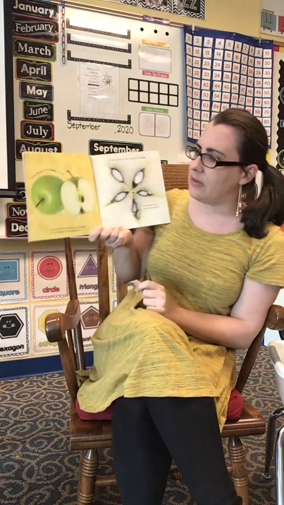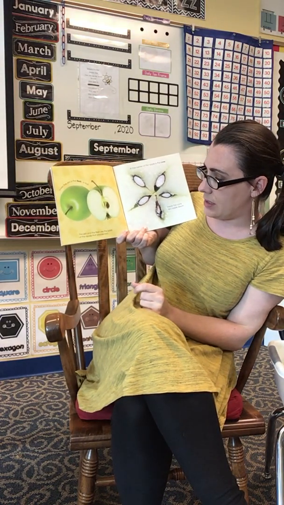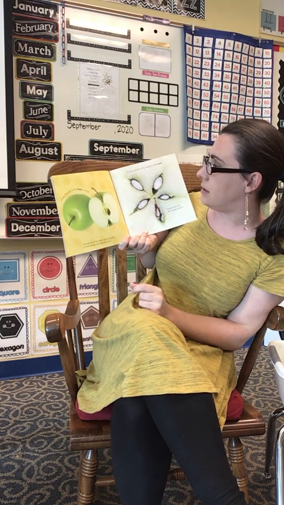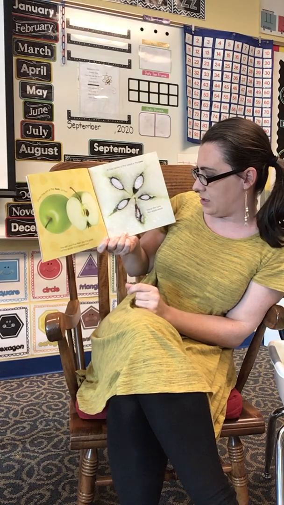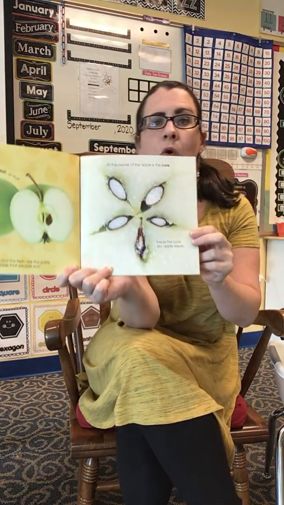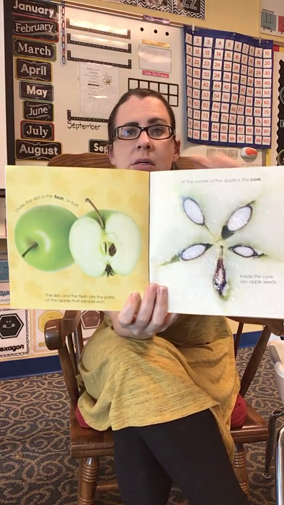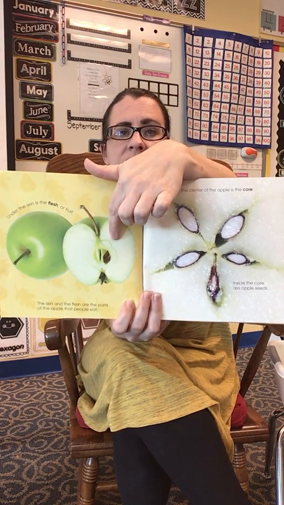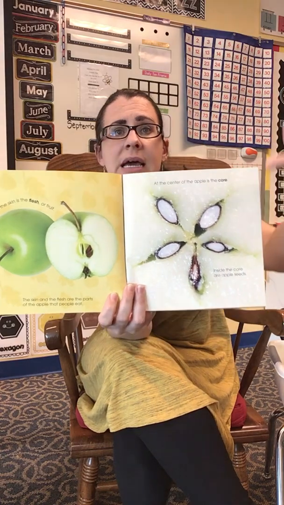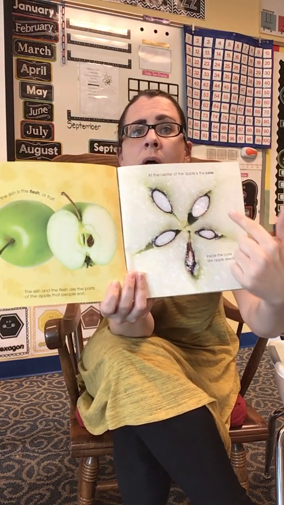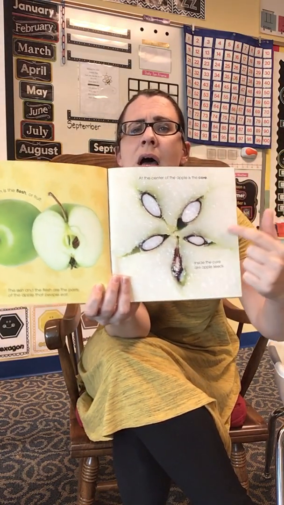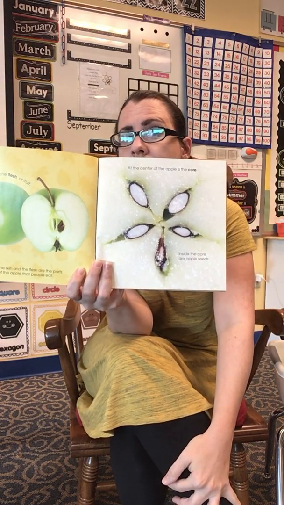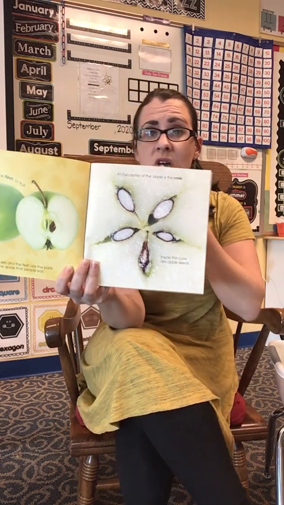Under the skin is the flesh or fruit. The skin and the flesh are the parts of the apple that people eat. At the center of the apple is the core. Inside the core are the apple seeds. So it shows us the fruit right here, which is also called the flesh, the part that you eat. And this is the inside of the apple. And you notice that there are seeds. Do you see what shape those seeds make inside the apple? A star, you're right.